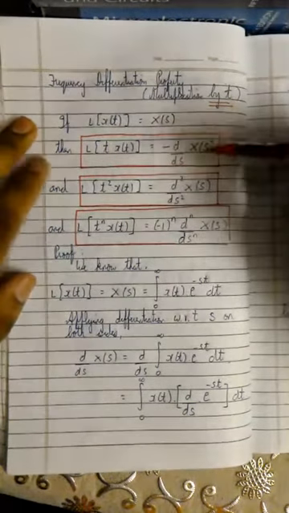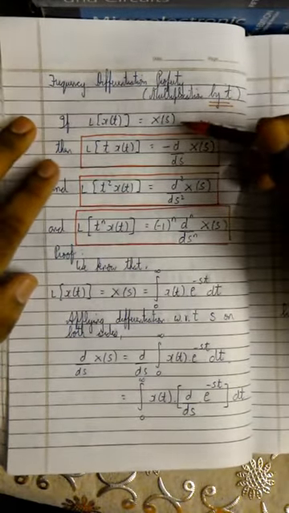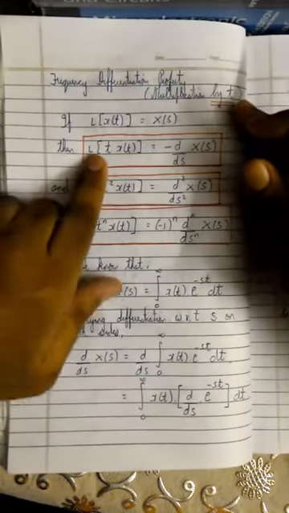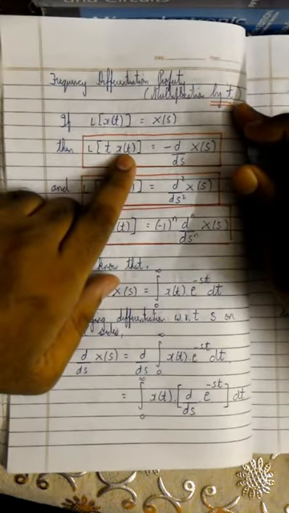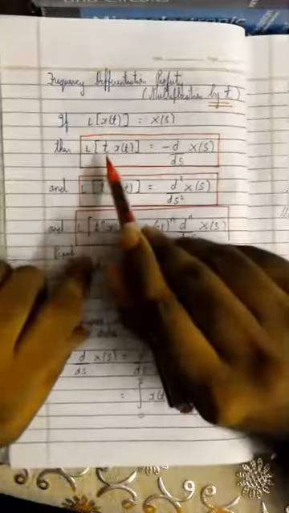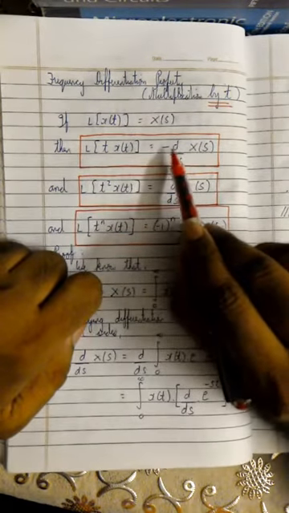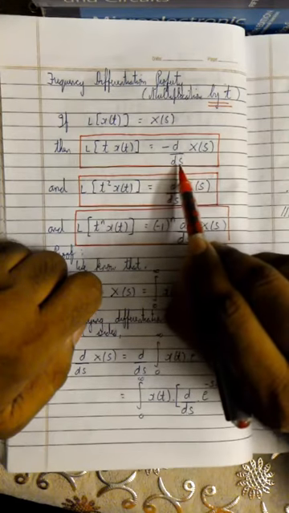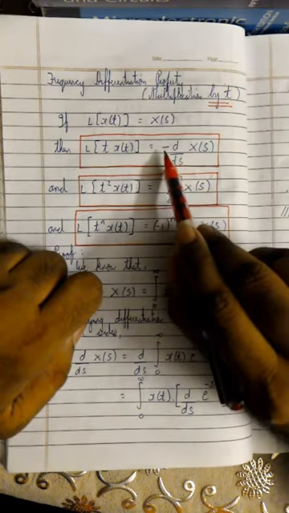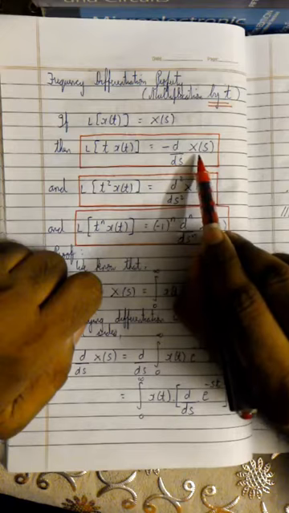If the Laplace transform of x of t is equal to X of s, then the Laplace transform of t into x of t is equal to minus the differentiation of X of s in the s domain, that is, minus d by ds of X of s.